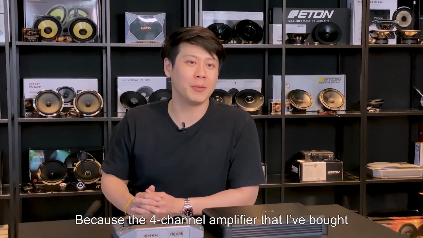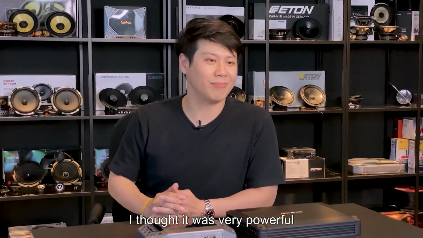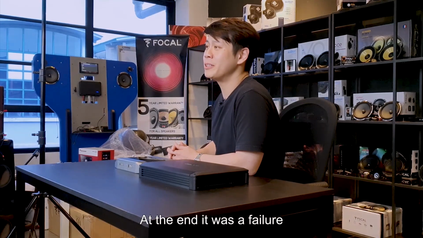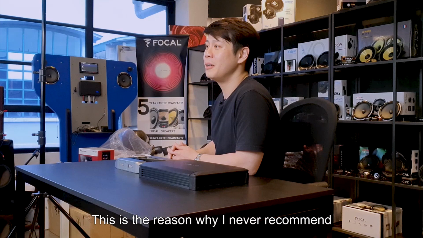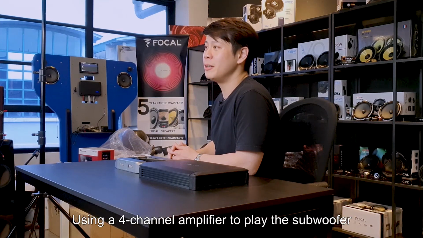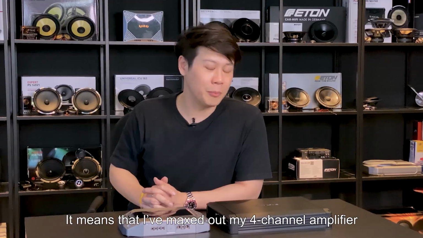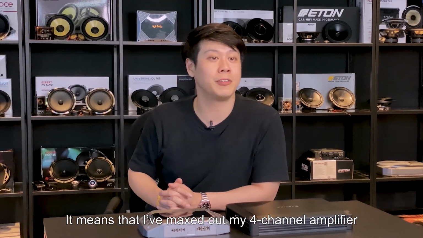Because the 4-channel amplifier that I bought, I thought it was powerful, and that it was definitely able to support my subwoofer. In the end, I disappointed myself. And this is the reason why I never recommend using a 4-channel amplifier to play subwoofers. When I touched my 4-channel amplifier, it was too hot to touch. It means that I had maxed out the 4-channel amplifier.